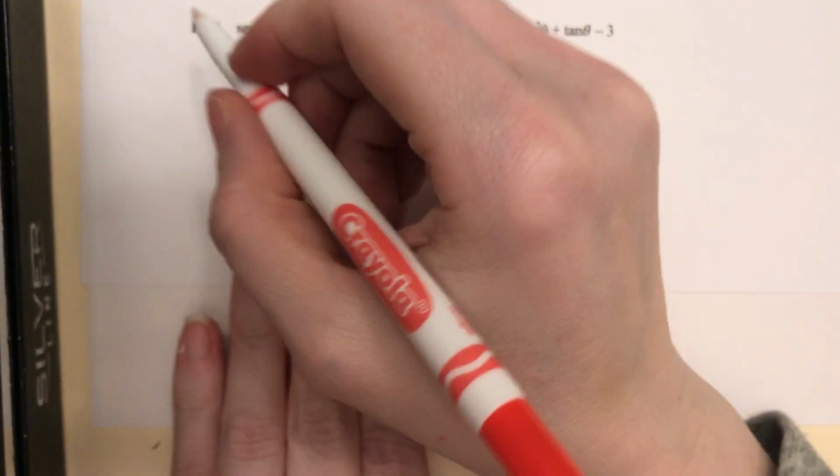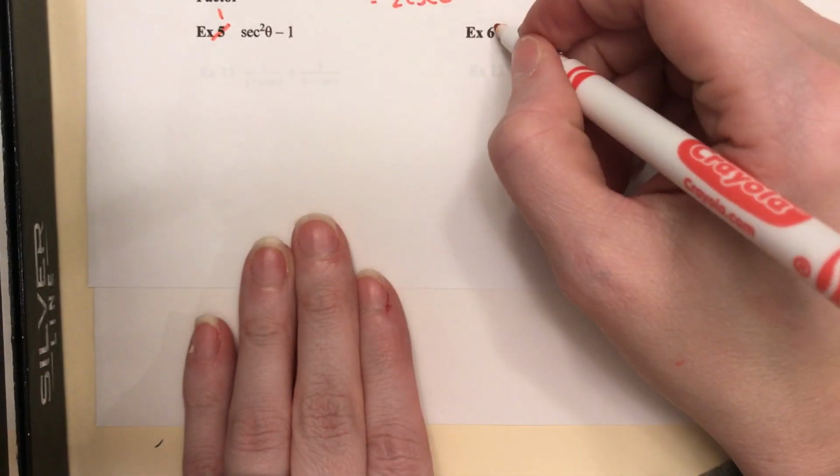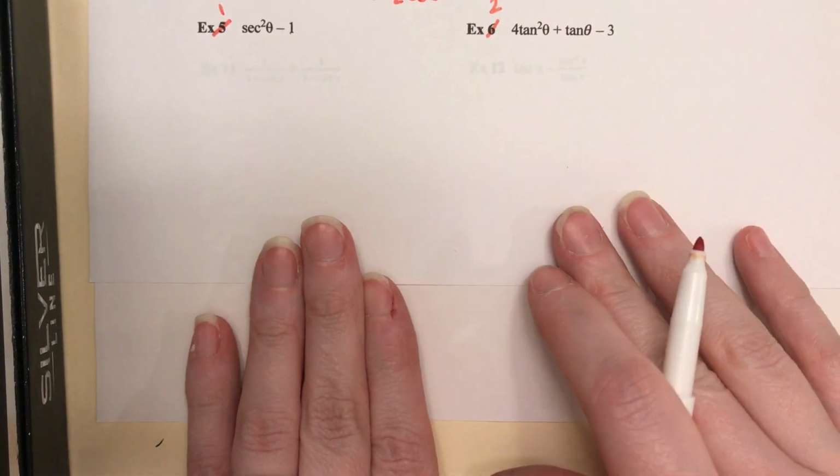So this is 5.1 part 2. We're going to practice first factoring. So you're probably going to want your formula sheet handy when we do this lesson. So again, my numbers aren't going to match up with yours. This one is actually example 1 and this one is example 2.